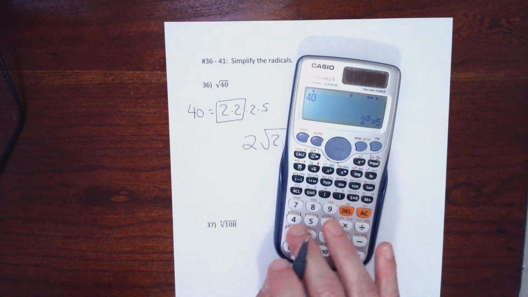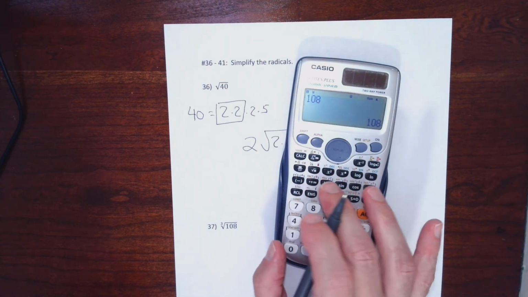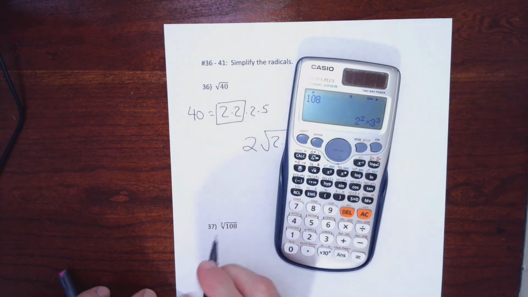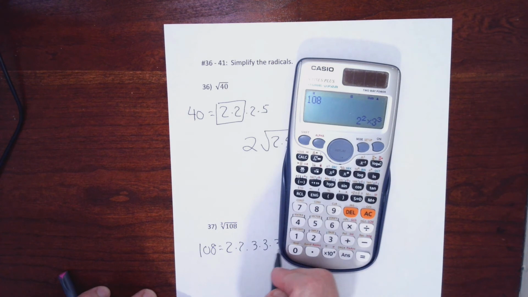I'm going to do a prime factor tree for number 37 as I go to reduce the cube root of 108. 108, its prime factoring is 2 times 2 times 3 times 3 times 3.